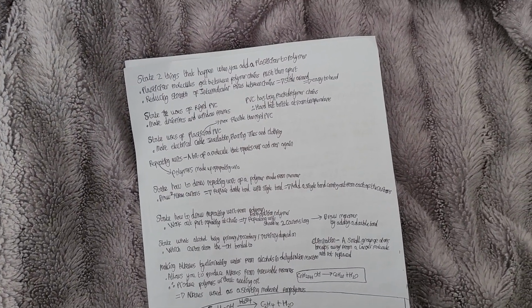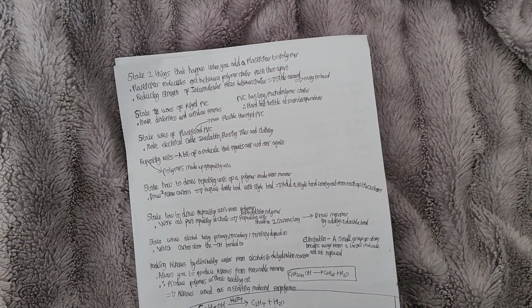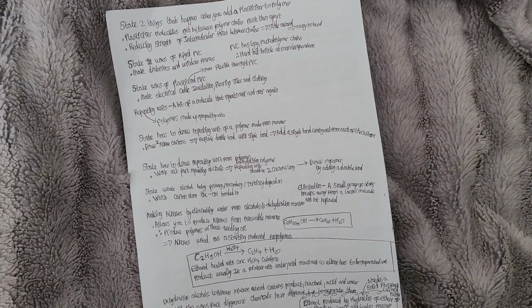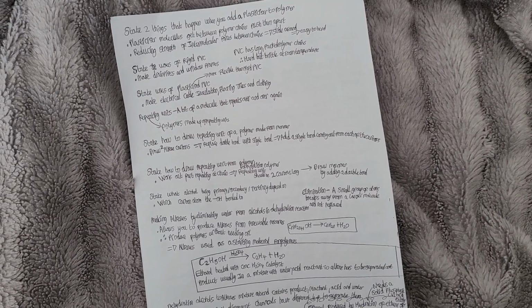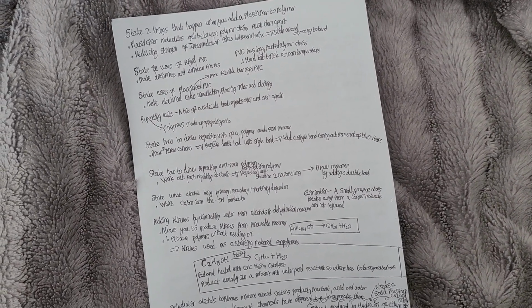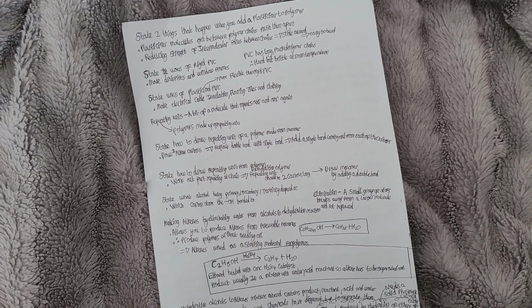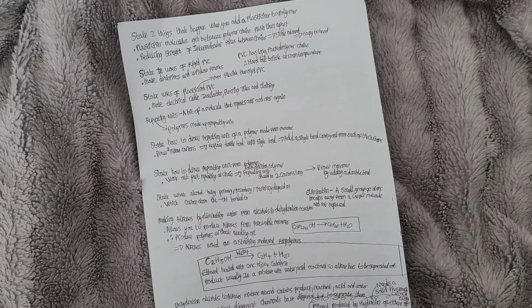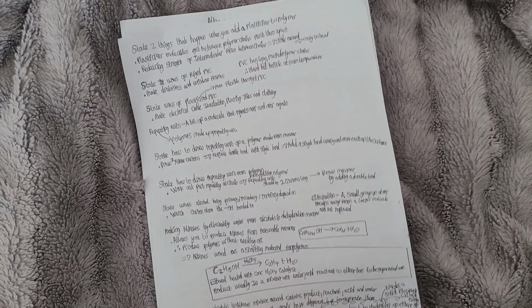Repeating units: a bit of a molecule that just repeats over and over again. Polymers are made up of repeating units. Say how to draw the repeating unit of a polymer made from a monomer. It would probably be better if I did an example, but I was doing this during my free period, so I wanted to go through all the key points.